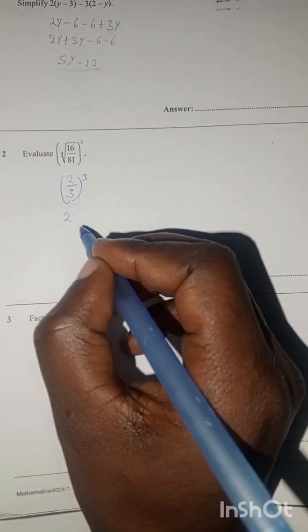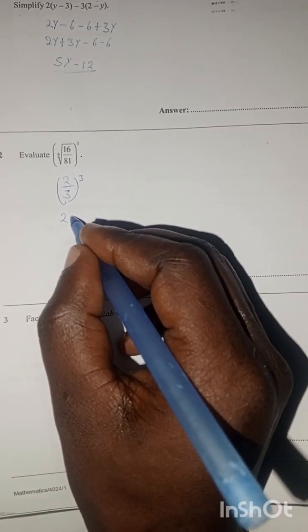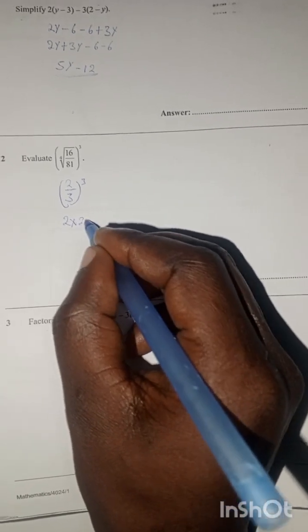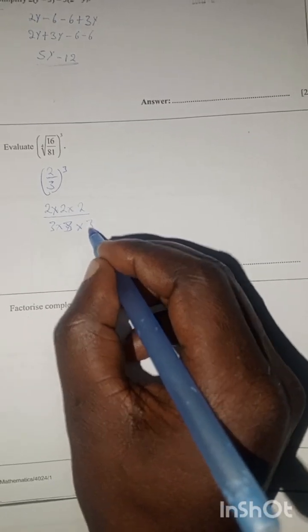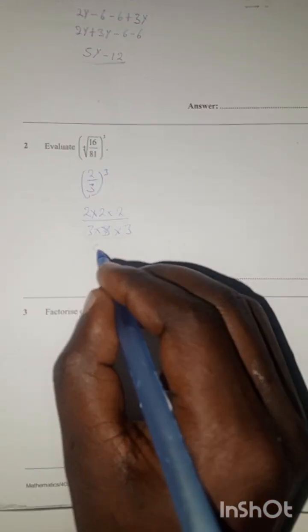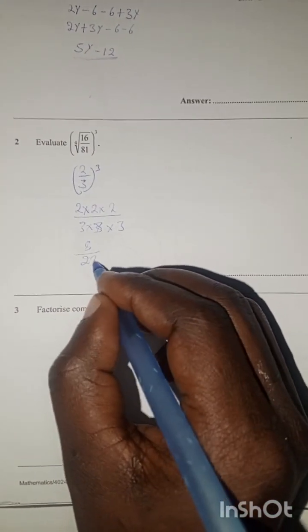We'll raise this to the power 3, and this will give us 2 by 2 by 2. We distribute the power right here, and this is 3 by 3, and by another 3. Guess what? This will give us 8 over 27. Done with question 2.